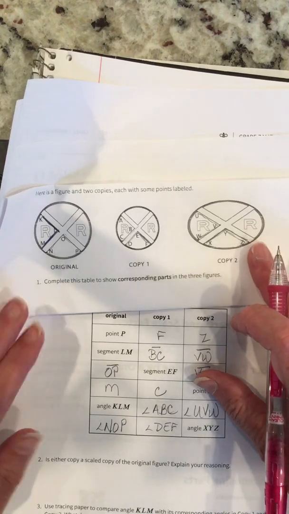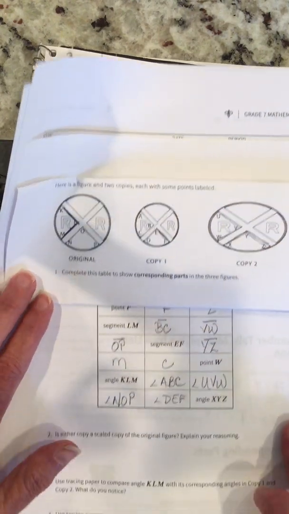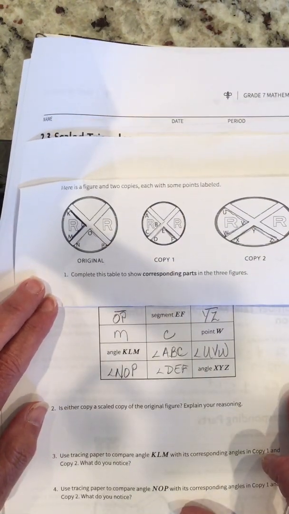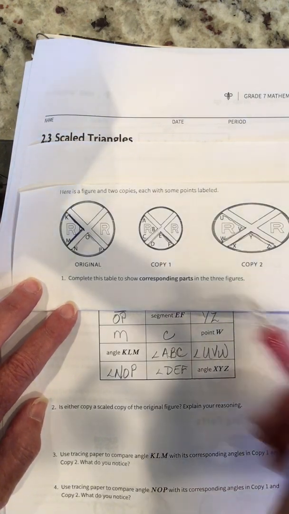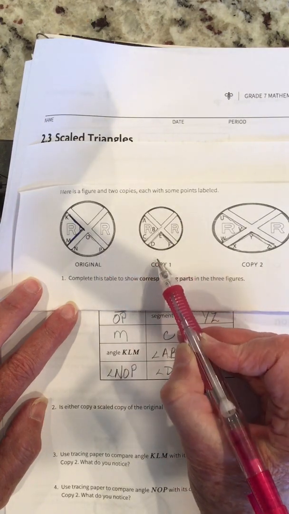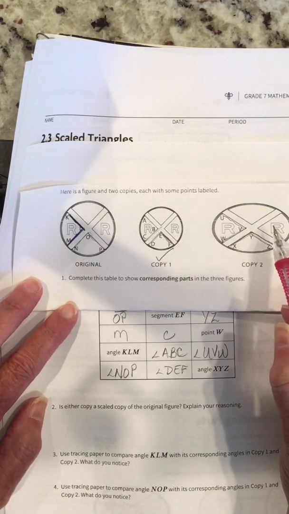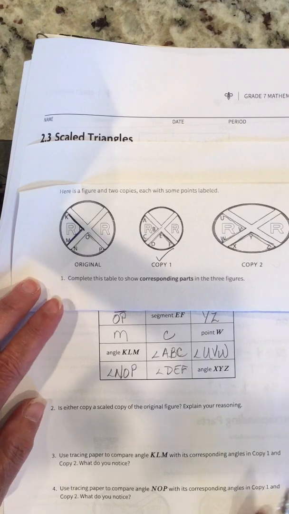So the next question they ask us is whether either is a scaled copy of the original figure. Well, if we look at it, what do you think? I'm thinking that copy 1 is, but not copy 2, because copy 2 is kind of squished down.